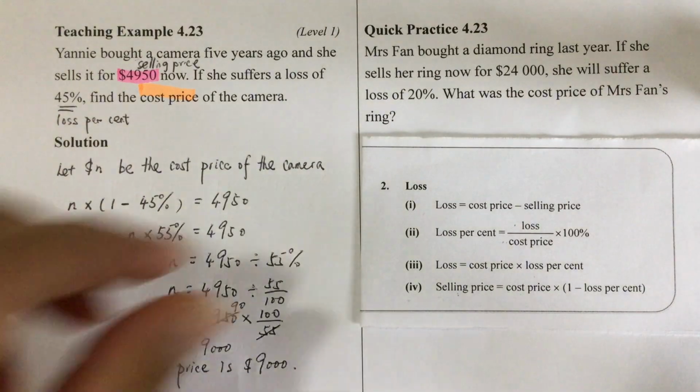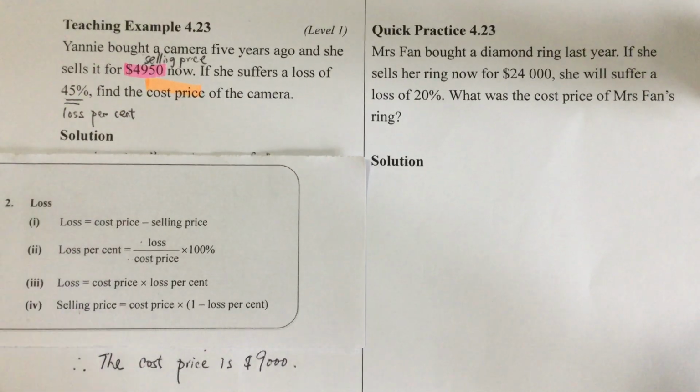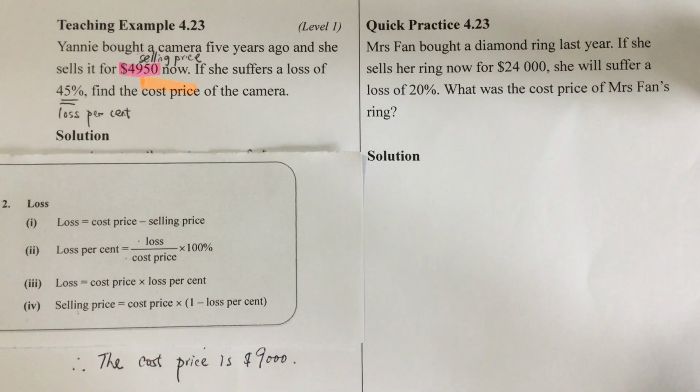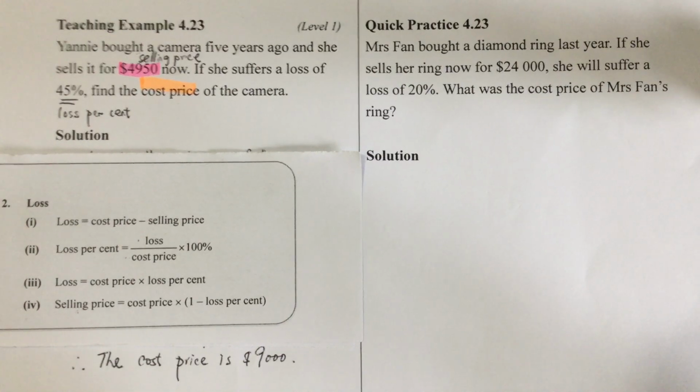Okay, now we will do the quick practice 4.23. So I will move the formula to here. Okay, now this is your turn. 15 seconds. Okay, now hint time. So if you can finish by yourself, pause the video now. If not, just look at here.